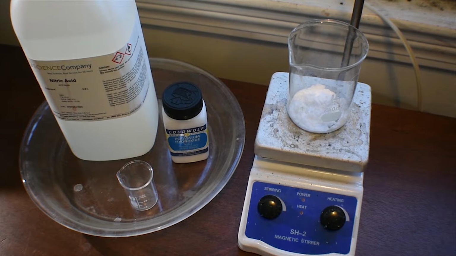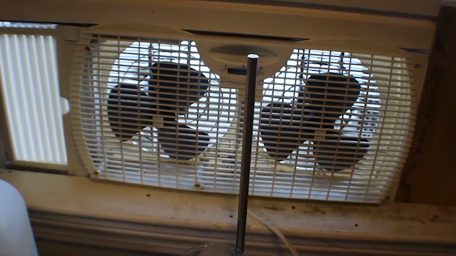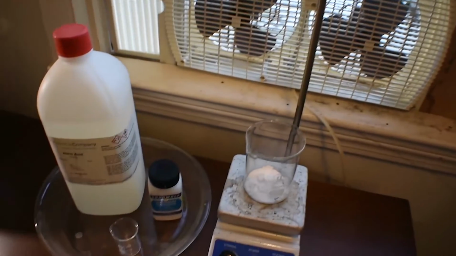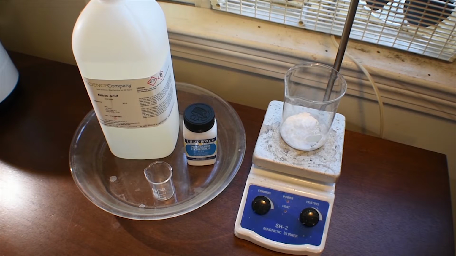So you will need gloves for this, as we are dealing with nitric acid, as well as very, very good ventilation. Mine's not super good, it's a window fan, but it's the best I've got for right now. Either do this outside, which I'm not because it's freezing out there, and you would probably mess with the reaction. But yeah, you're going to need really good ventilation because there's going to be a lot of nitrogen dioxide formed, and you're also going to need gloves and eye protection if you feel that's necessary.